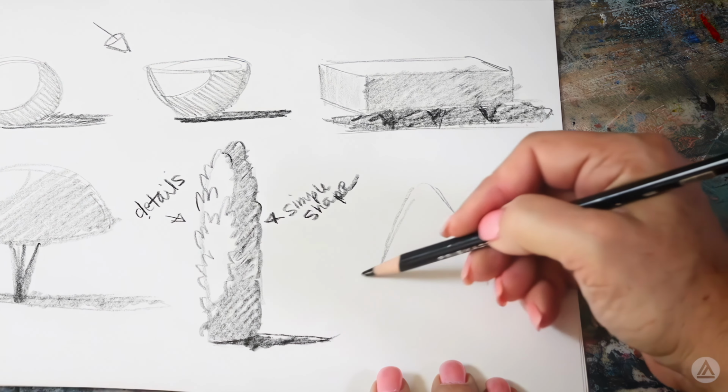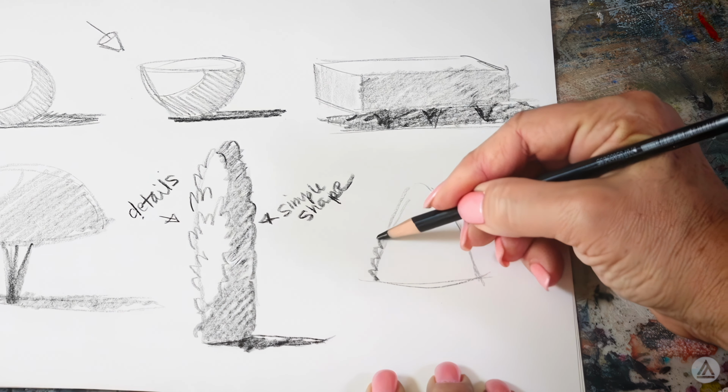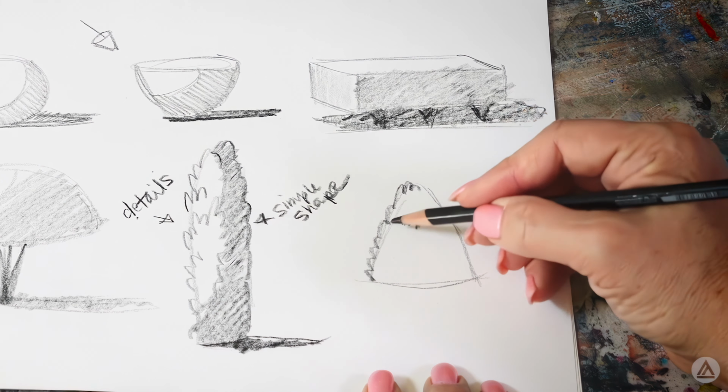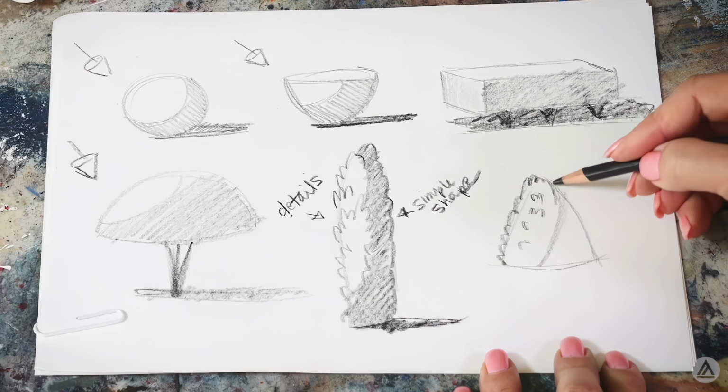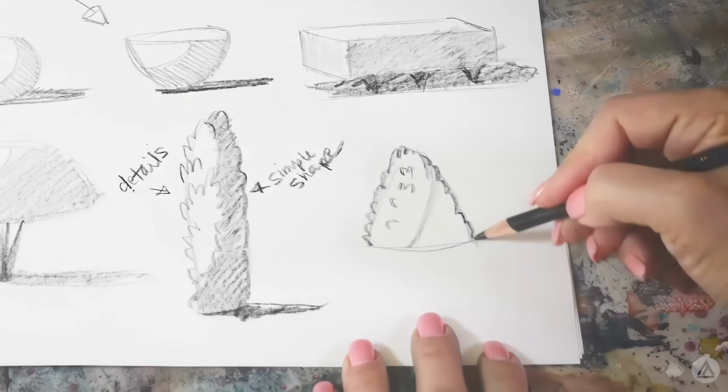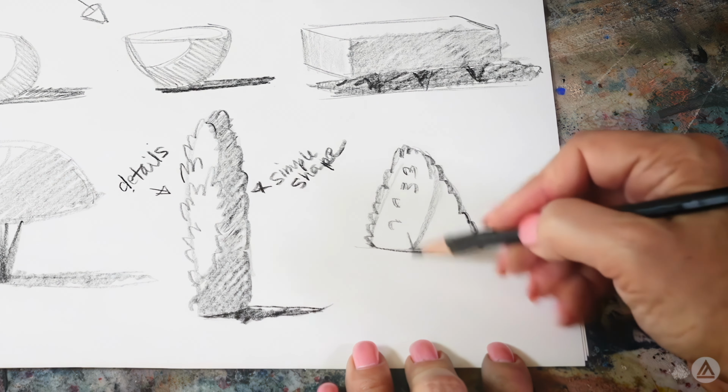Here's another basic shape of a tree. It's just kind of like a pyramid. And this as well will have the details on the light side, and the shadow side will just kind of fall into shadow and just be kind of dark.